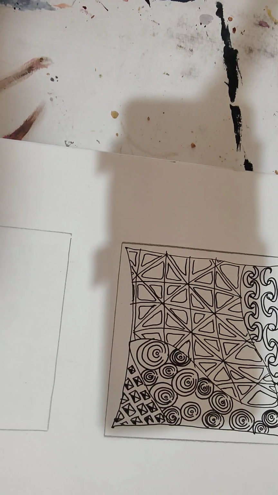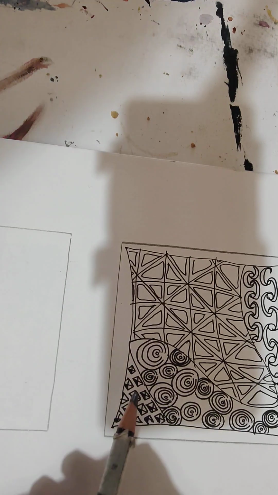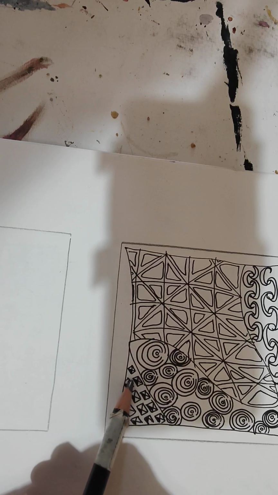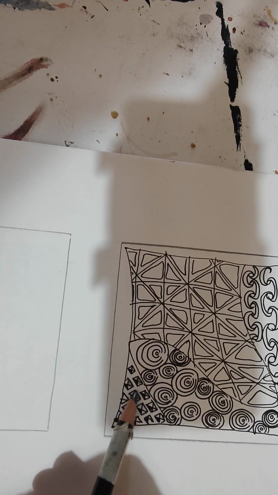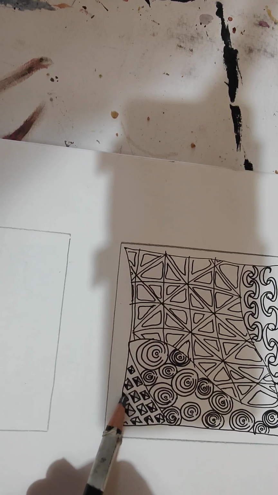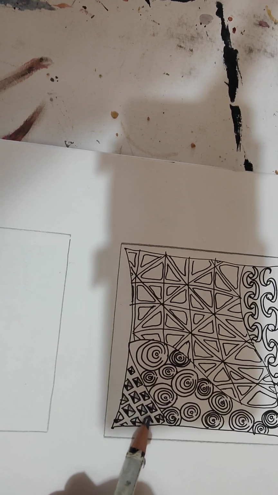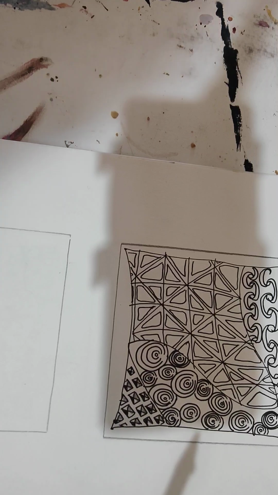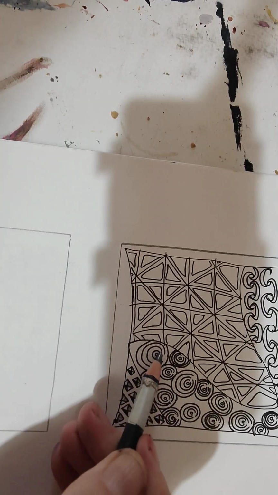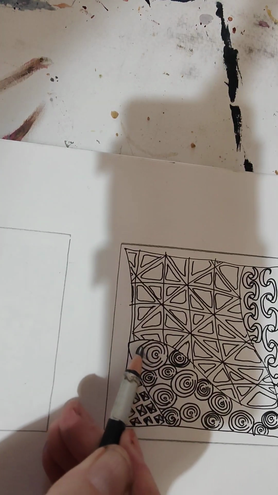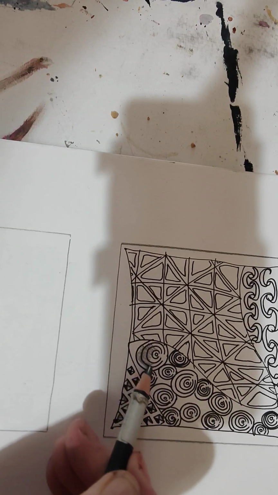So the next thing is adding a bit of shading. So we'll start with these. Now what you can do is add a bit of shading on the tops. Just a little bit. It just kind of makes them look a bit 3D, like little kind of square pyramids, which is kind of cool. Now with these ones here, it's nice to add a little bit of shading around one side.